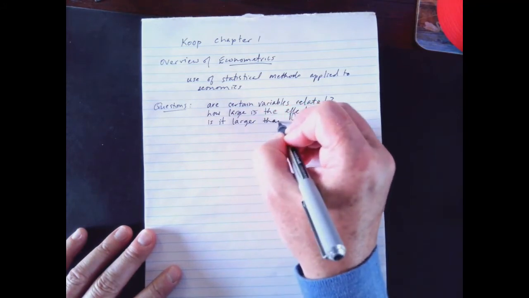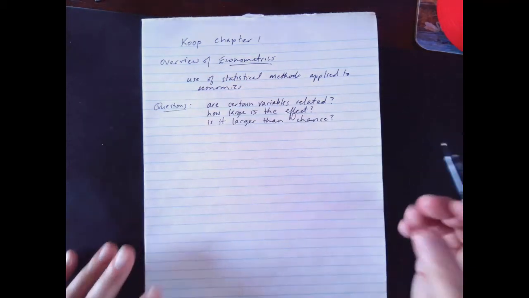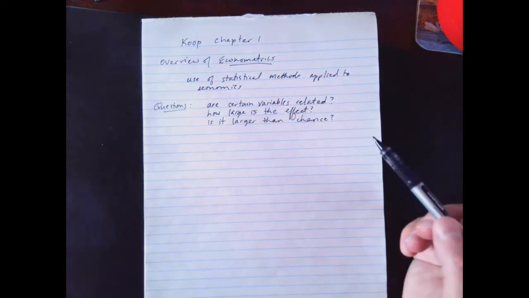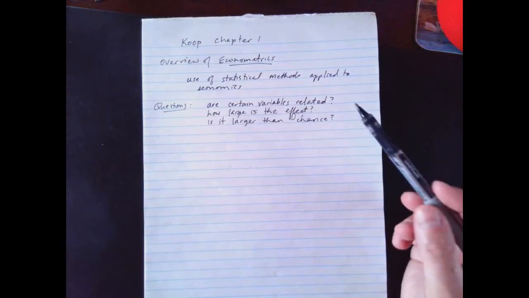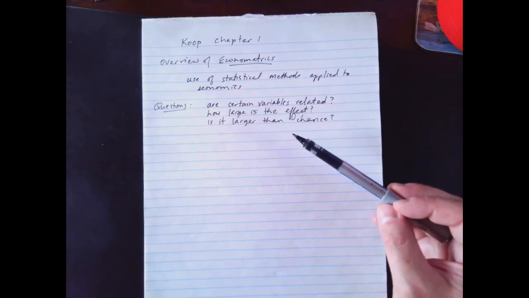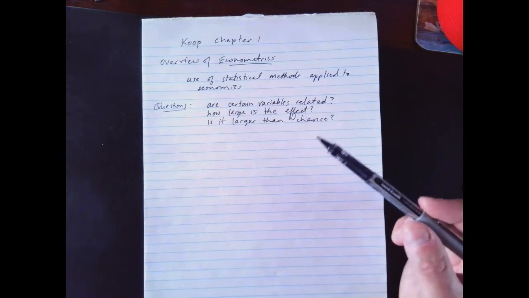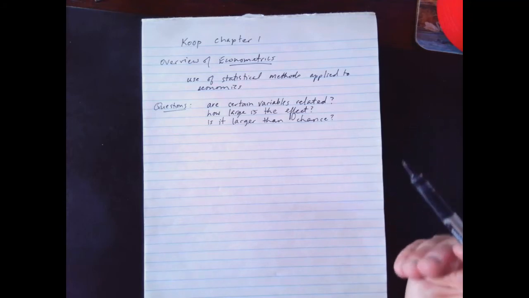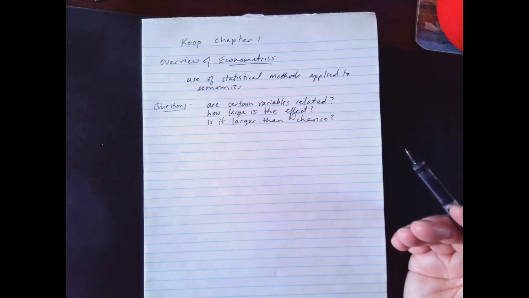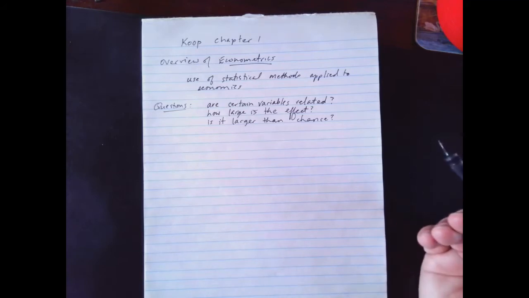Is it larger than chance? This is a bit of a subtle question, but it's really important in any kind of statistical analysis. So let's say that a regulation changes. Let's say the government puts in place rules that restrict the use of a certain pesticide. And then we want to see, did that cause the productivity of the agricultural sector to decline?